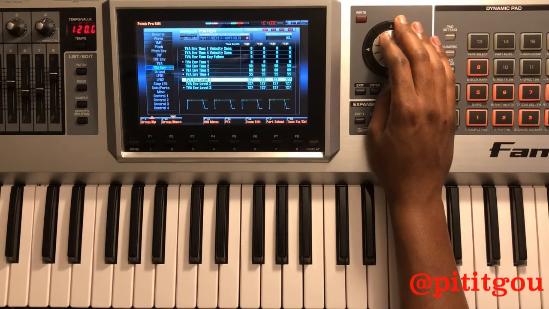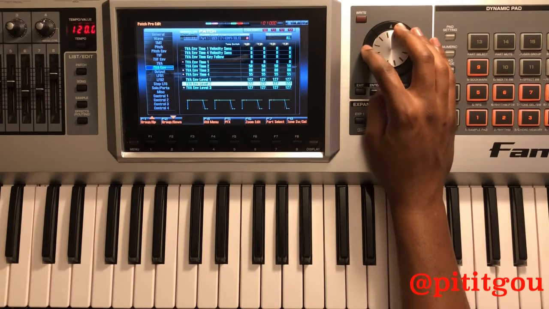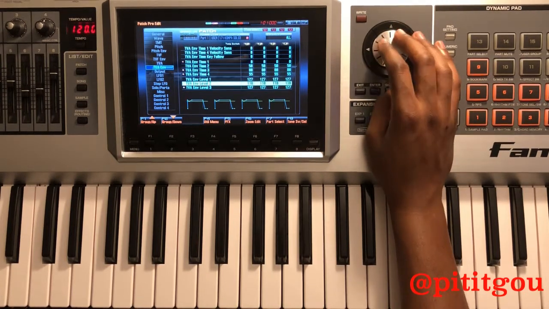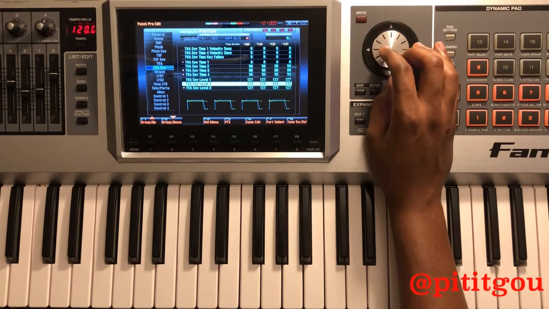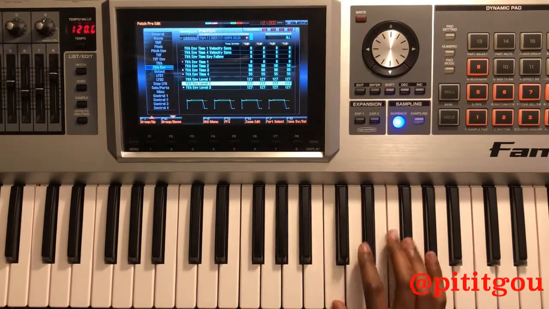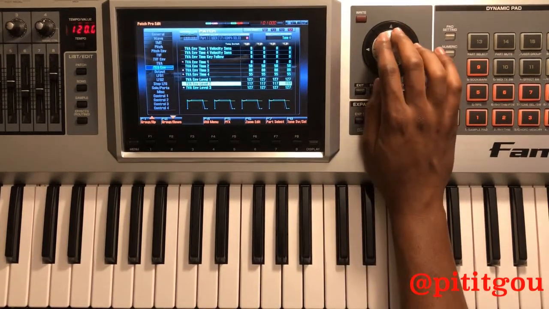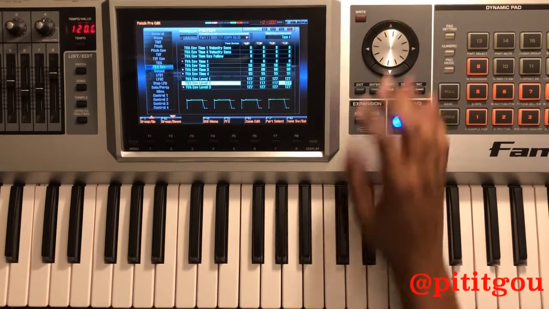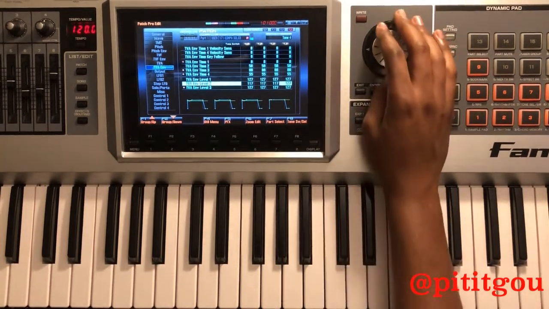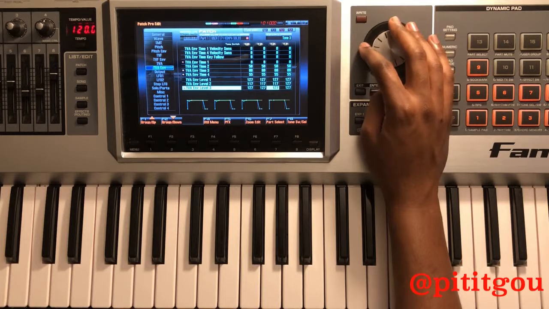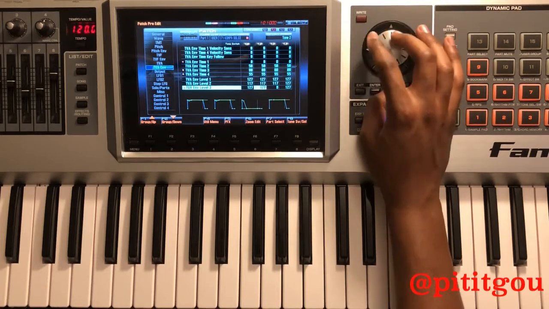For the TVA environment level 1, leave everything at 127, all the tones. For TVA environment level 2, leave the first 3 tones at 117, the final tone at 127. And then TVA environment level 3, leave the first 3 tones at 0, and then the last one at 127.